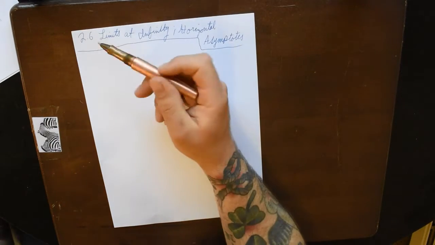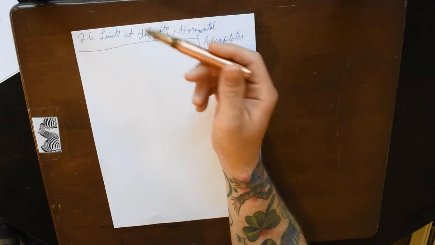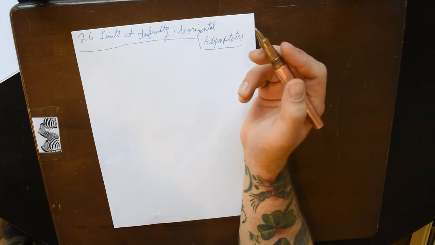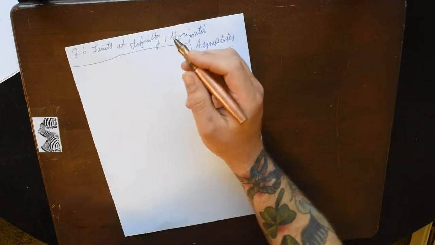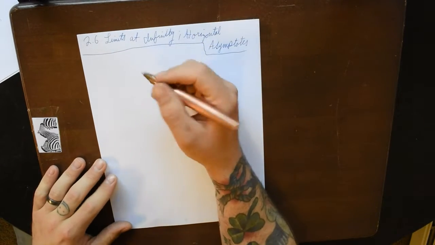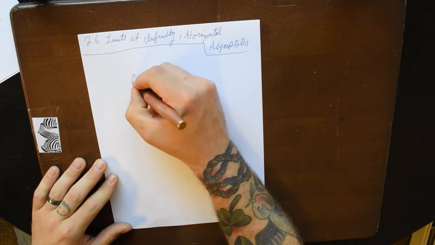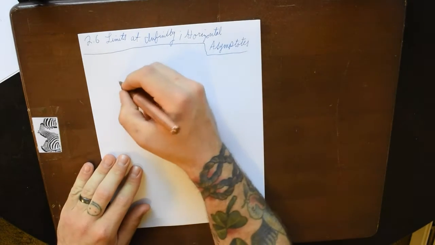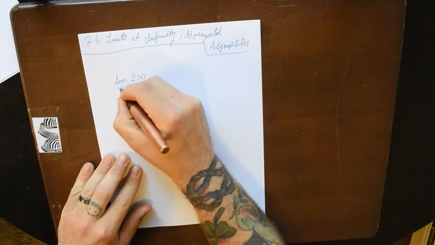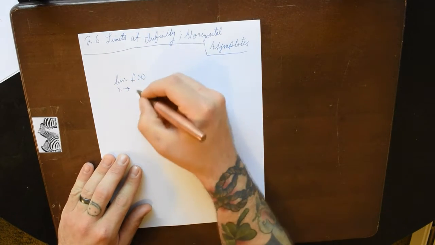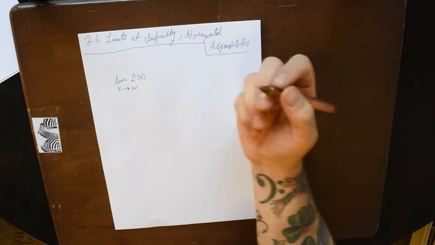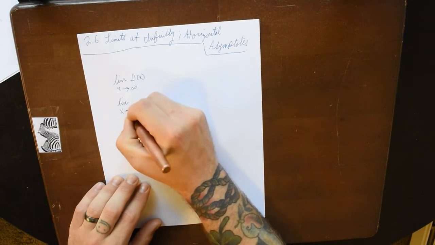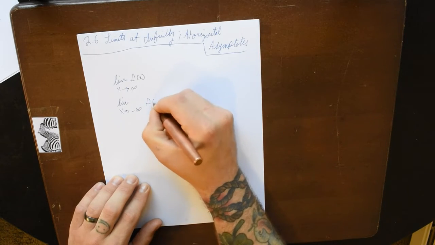Hey everyone, in this video we're going to go over section 2.6, limits at infinity, and how they relate to horizontal asymptotes. By limits at infinity, I'll often say limits to infinity. I mean, we want to see how some function f of x is behaving when we let the value of x increase without bound to positive infinity. Or we can take the limit as x goes off to negative infinity of f of x.